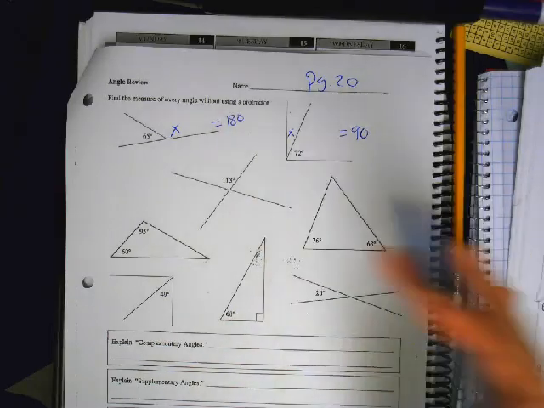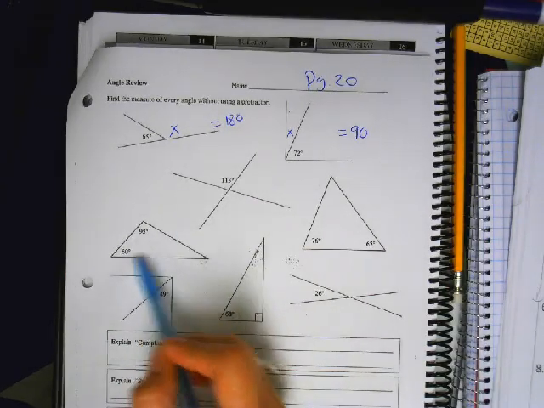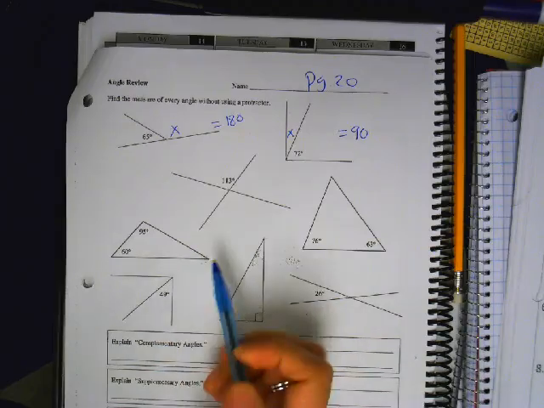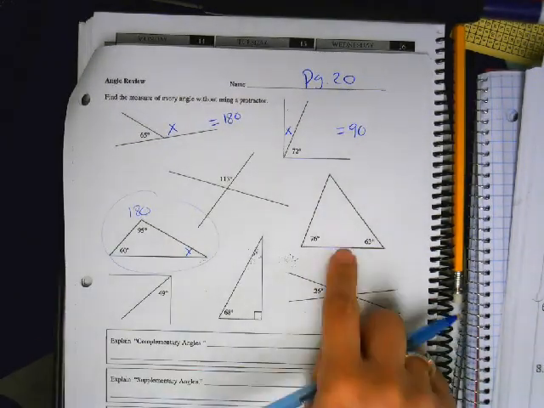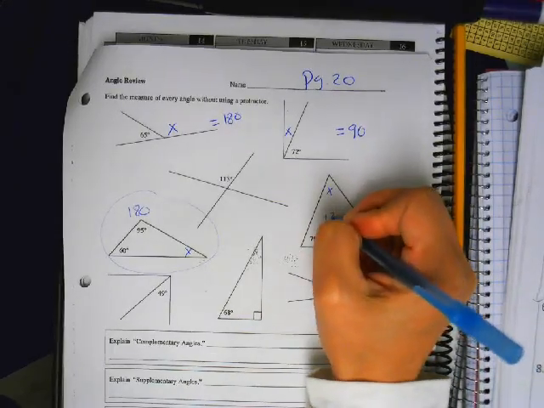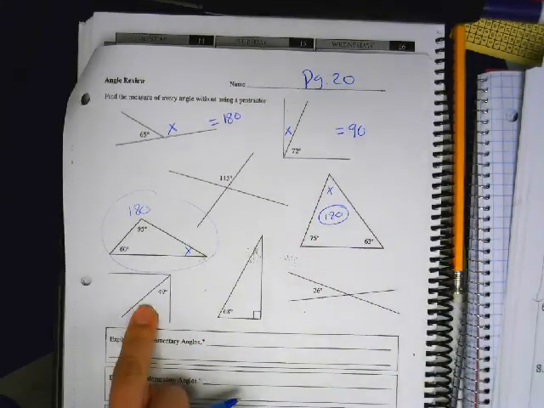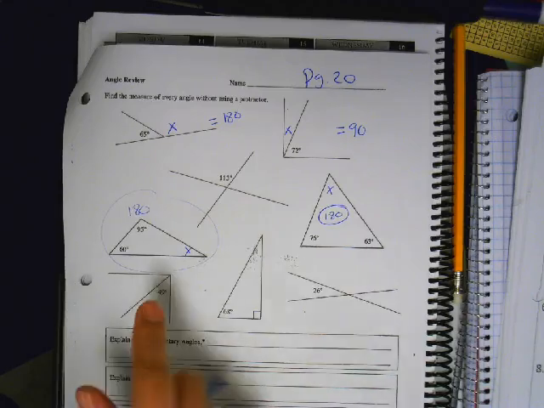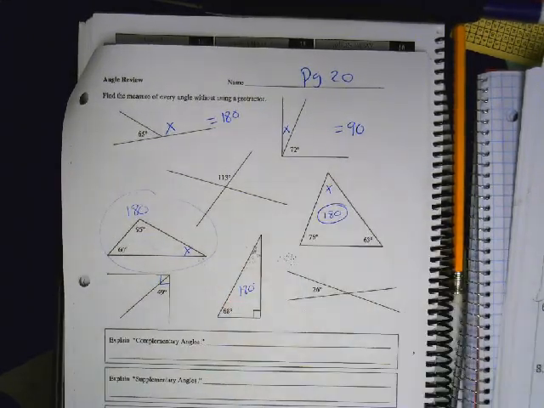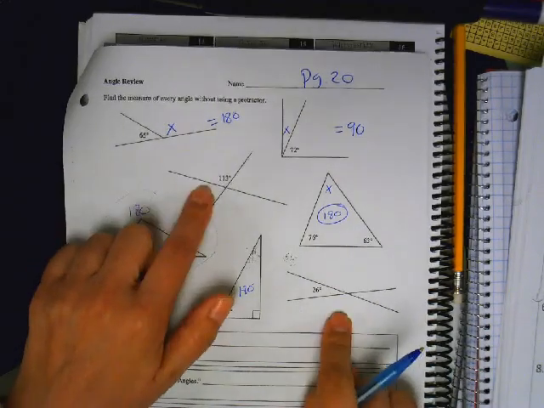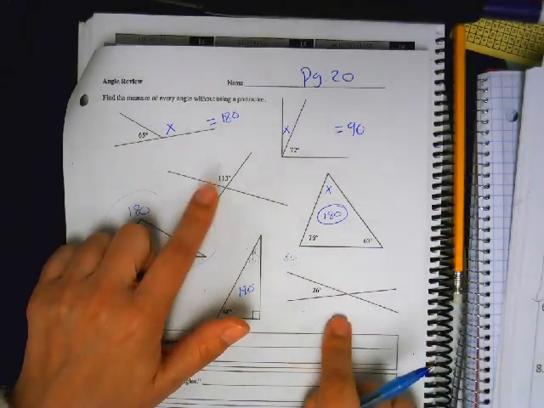I'm not worried about the answers, okay? Now, a triangle. What do triangles equal? 180. So this is all equal to 180, right? This triangle, again, 180. This one, what does it look like? 90, okay. This one, also 180. Okay, what did I leave off? These. What are these? Vertical. These are vertical.